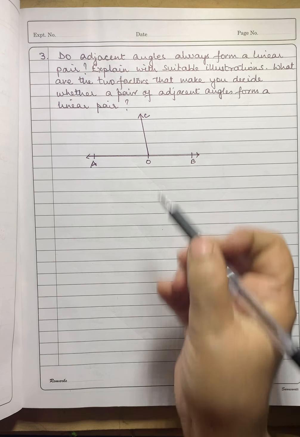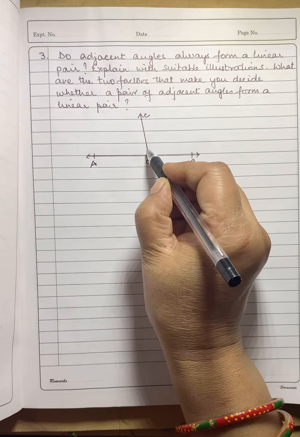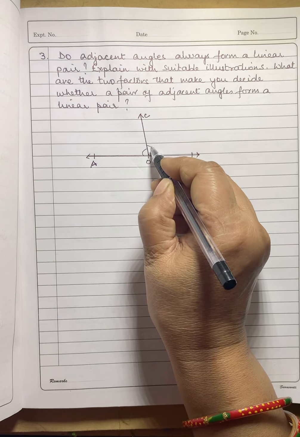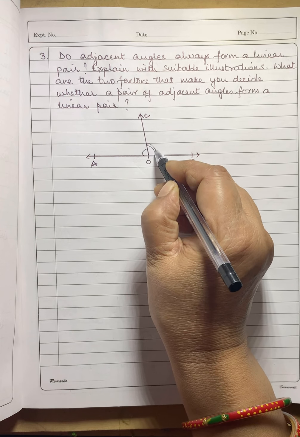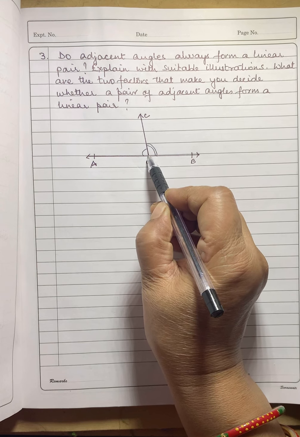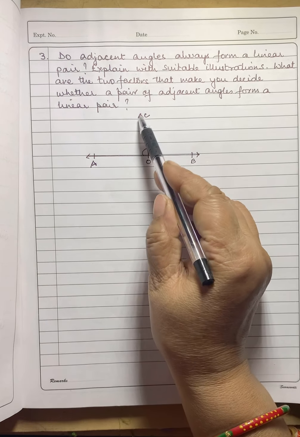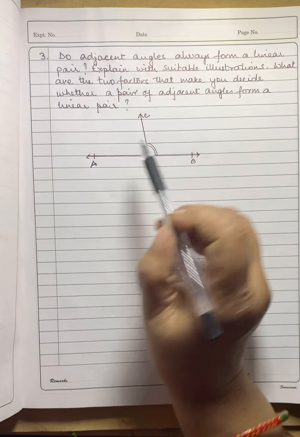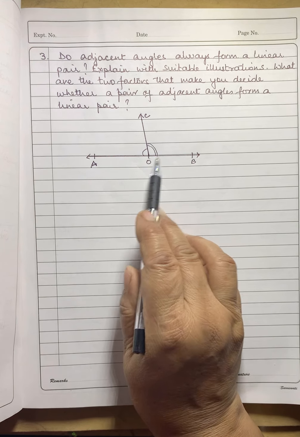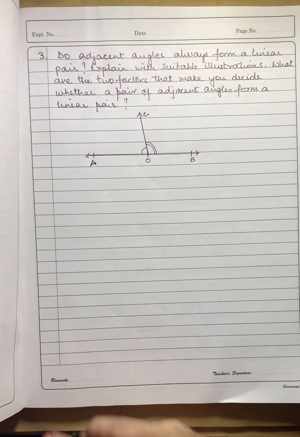Now angle AOC and angle COB are adjacent angles. Why are they adjacent angles? They have the same vertex, they have a common arm, and the other two arms are on opposite sides of the common arm.